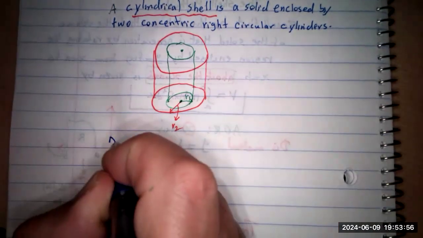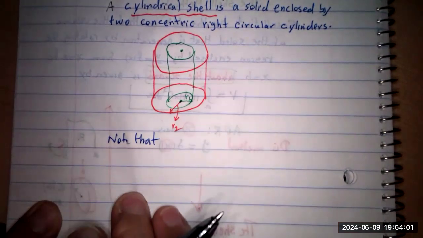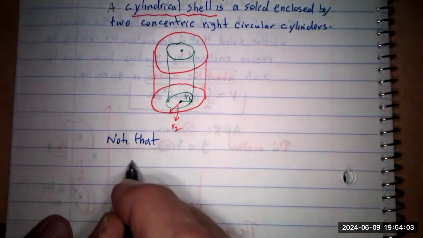So note that, a little bit of algebra before getting to the calculus part.